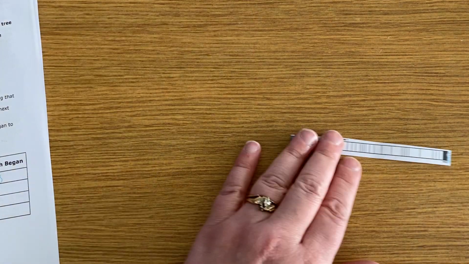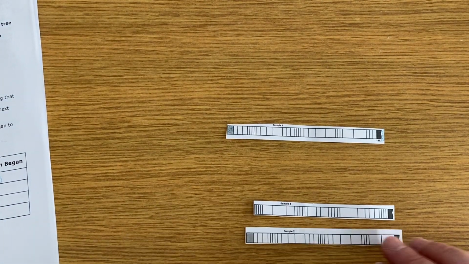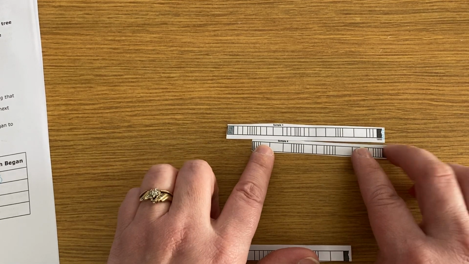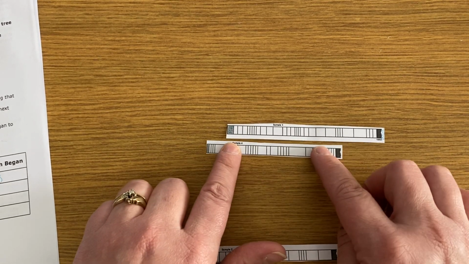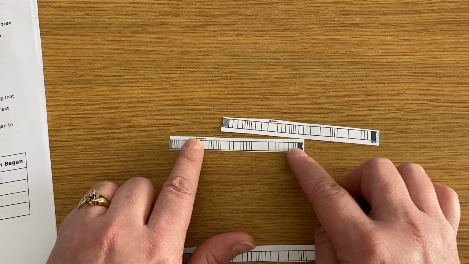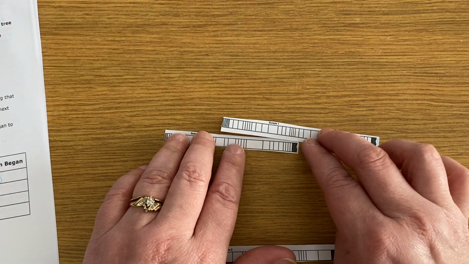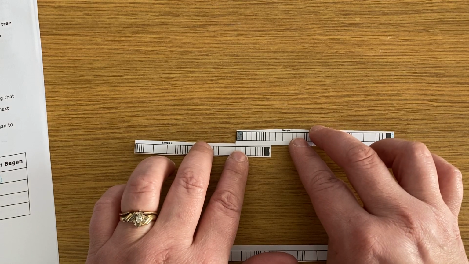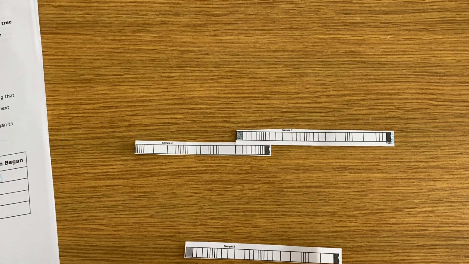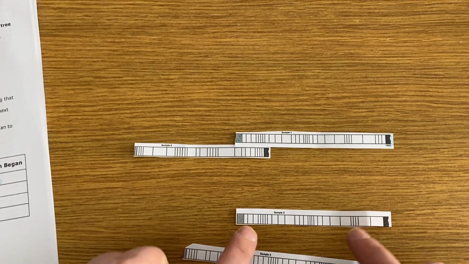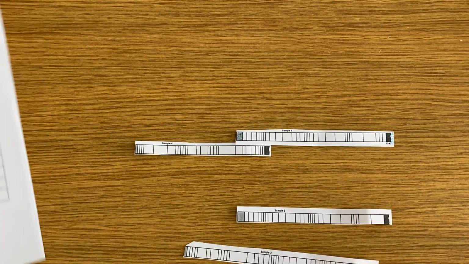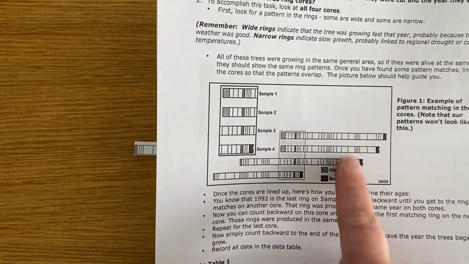To figure out the years of the other ones, you're going to take the samples and line them up to figure out where they had similar growth patterns. So this one doesn't line up anywhere but right there. And then you're also going to fit these in between these somewhere so that you will have an array, kind of like this one here, showing the age.